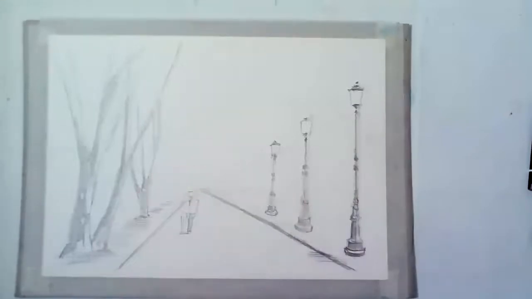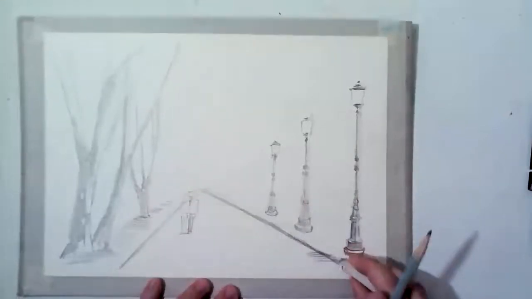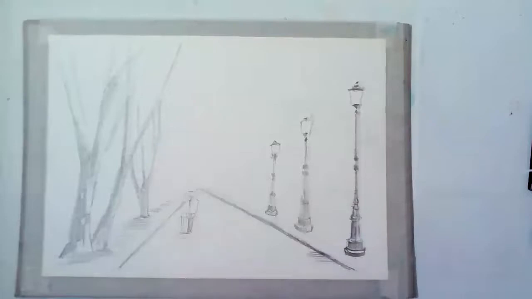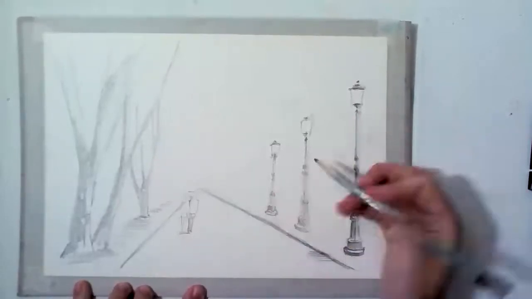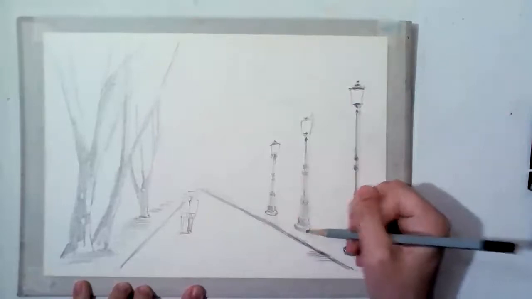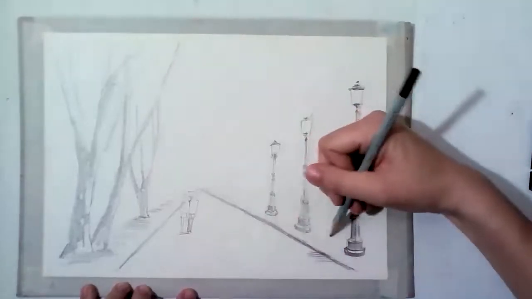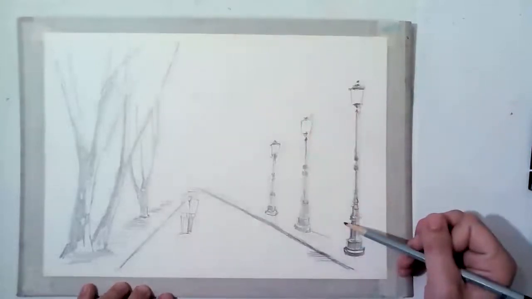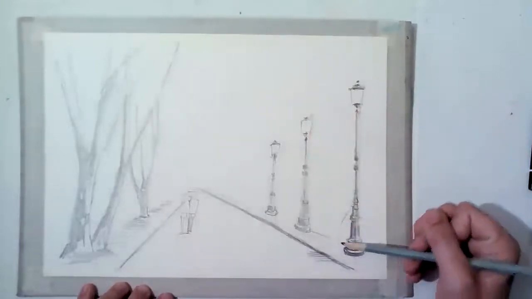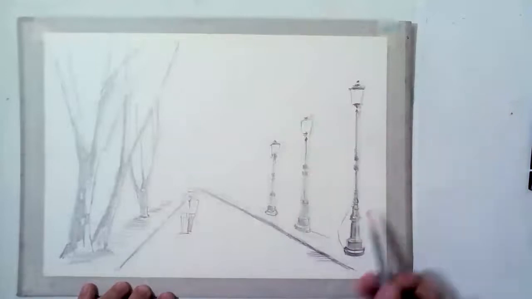So of course it's good also to show this thickness. Bench is there.